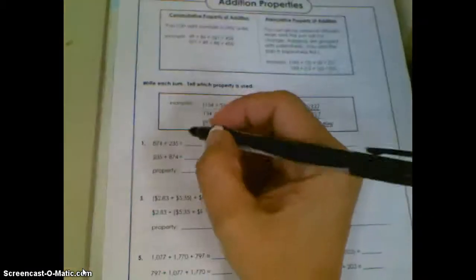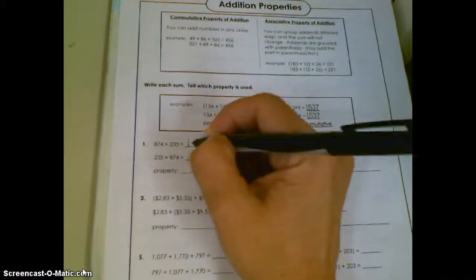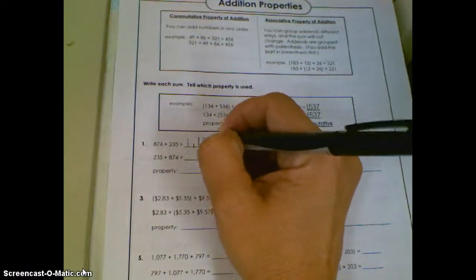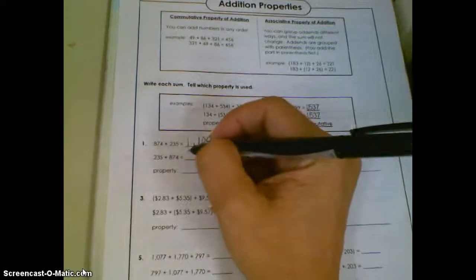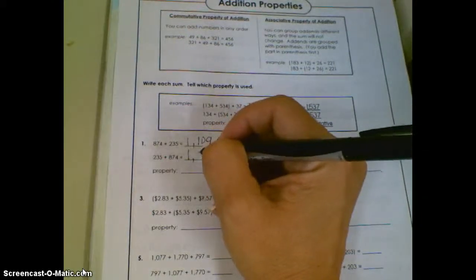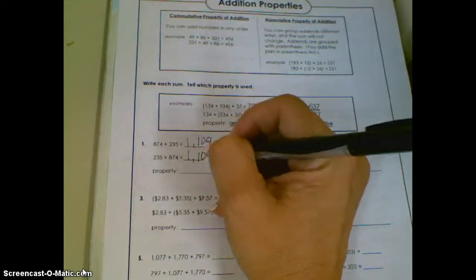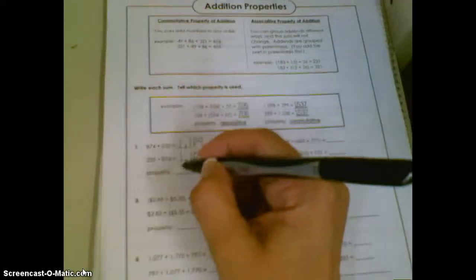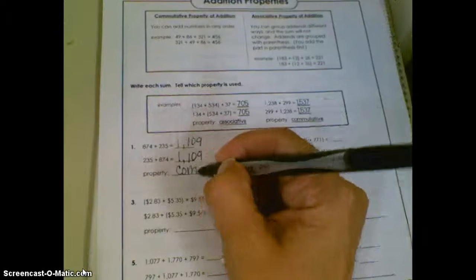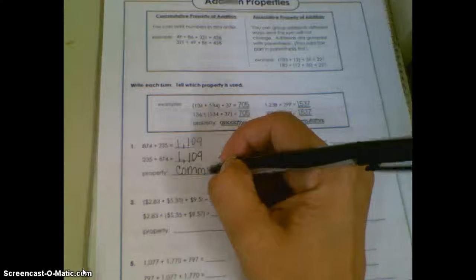If you figure this out and you add it up, you will find out it is 1,109. And then you'll notice that it just switched around, and it will still be on your calculator 1,109. And the property, which one shows us where it switches around, that's the commutative property. It keeps saying it wrong. Commutative. I want to say community, but it's commutative.